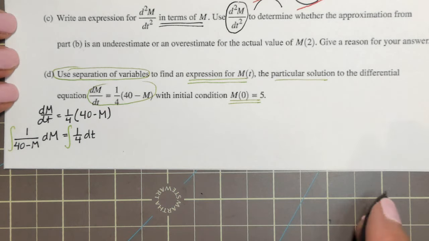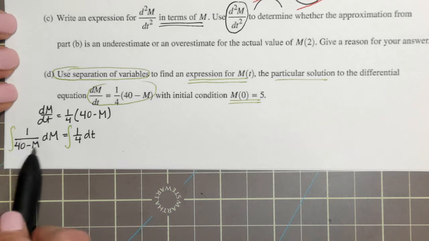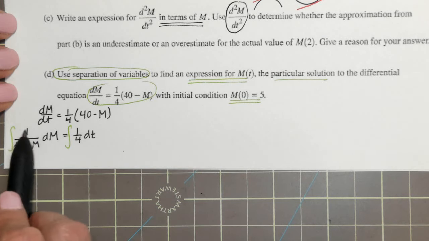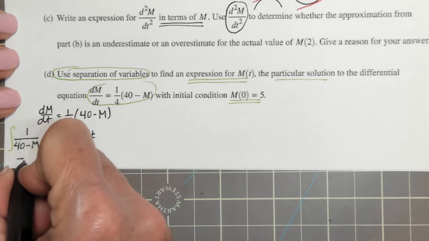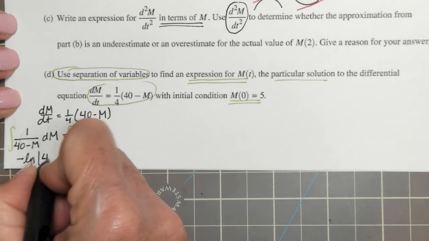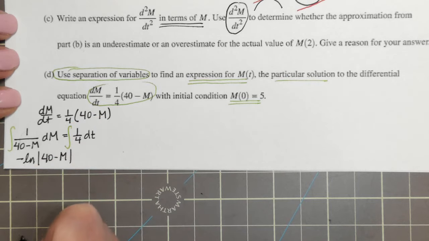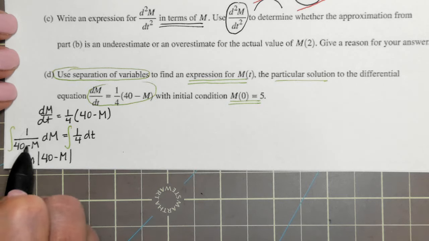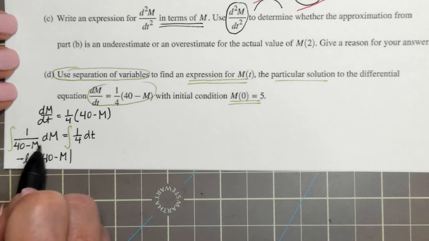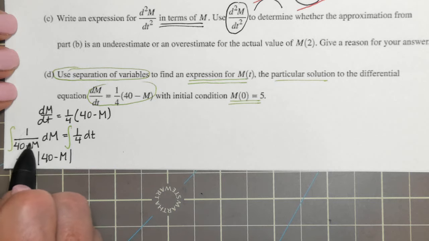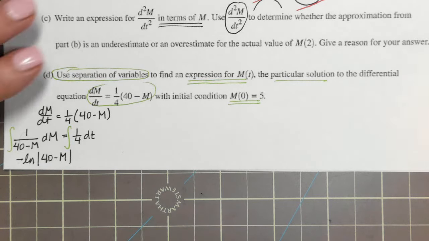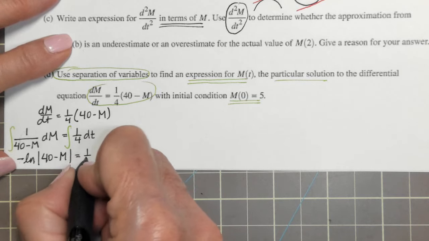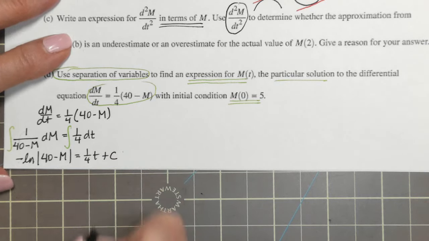I separated, now I'm integrating. The antiderivative of 1 over 40 minus m is negative ln absolute value 40 minus m. They need to see the antiderivative, so give them the antiderivative. Okay, where did the minus come from? The use of that we just did mentally. Okay, the derivative of the denominator. And this is equal to 1/4 t plus c.